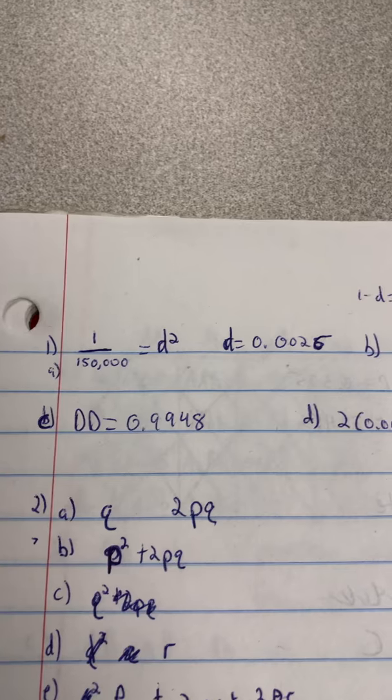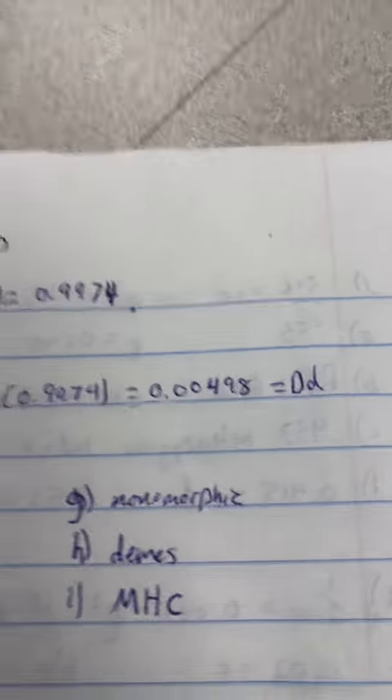For part C, you just square that in order to get your homozygotes. And then in part D, it's 2 times each of the allele frequencies, which gives you your heterozygotes.